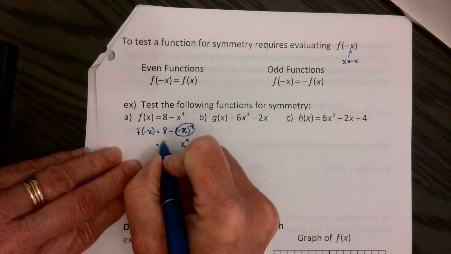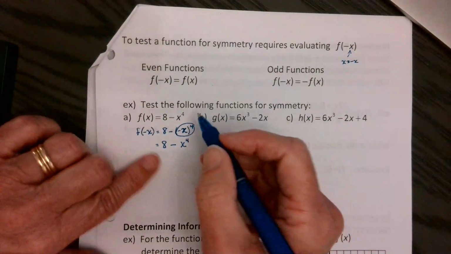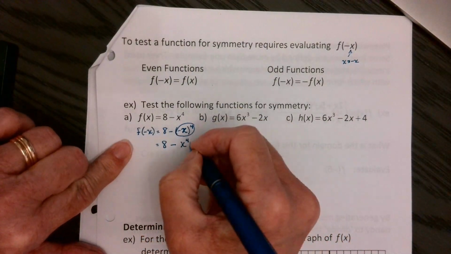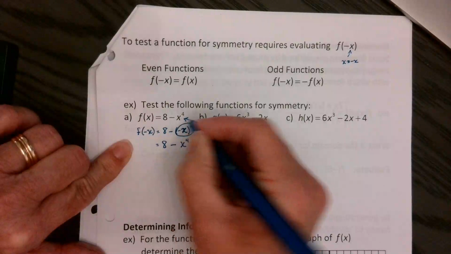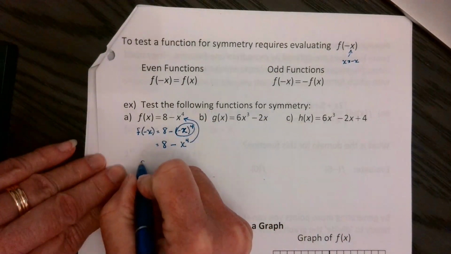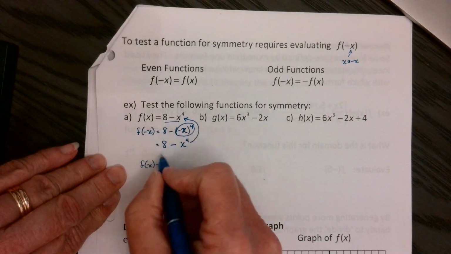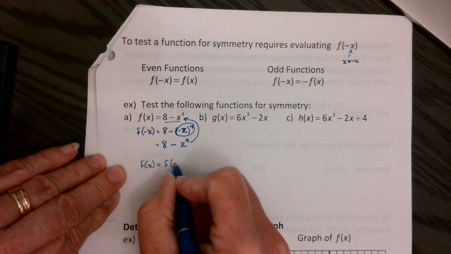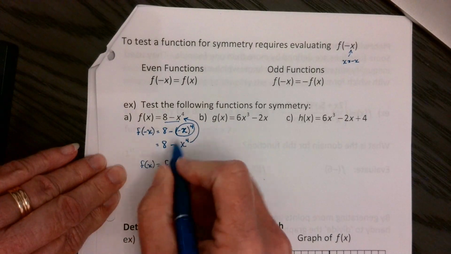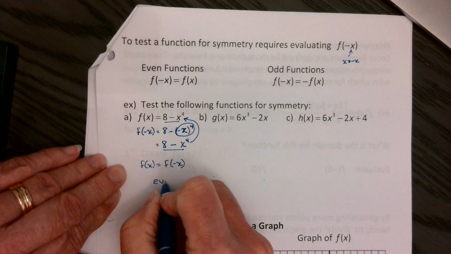So now I bring down my 8 and my minus sign. Comparing this to this, they're the exact same, so that means it's even. That means f of x, which is this function here, is equal to f of negative x. Those two are equal, so that tells you that it's even.